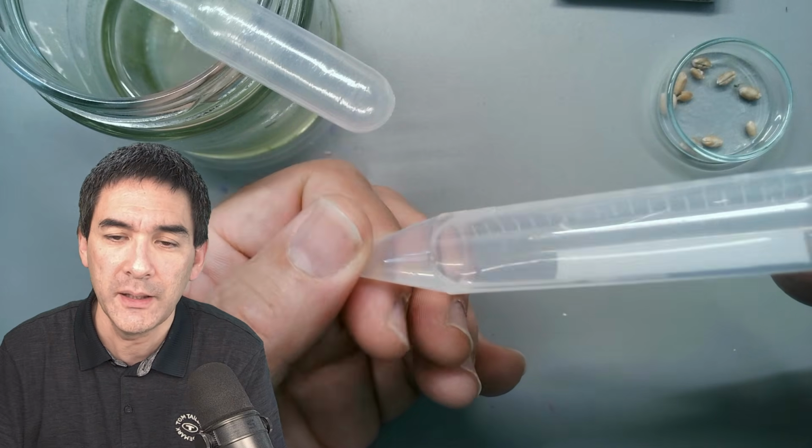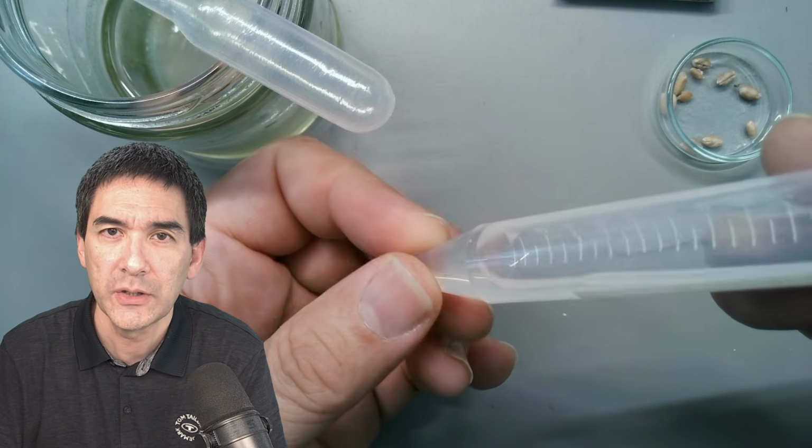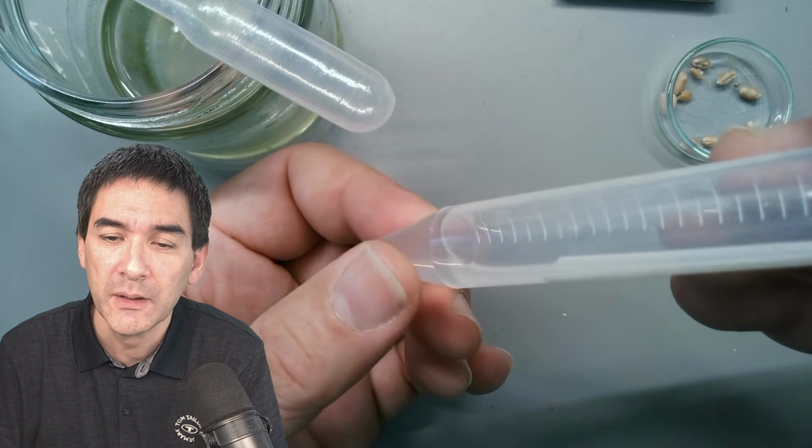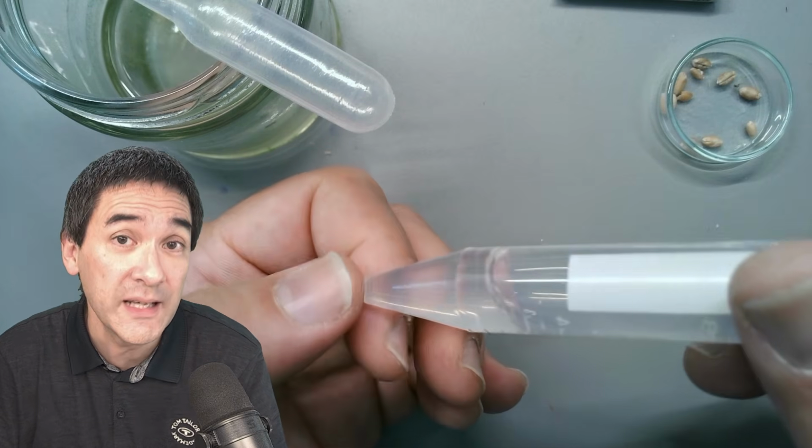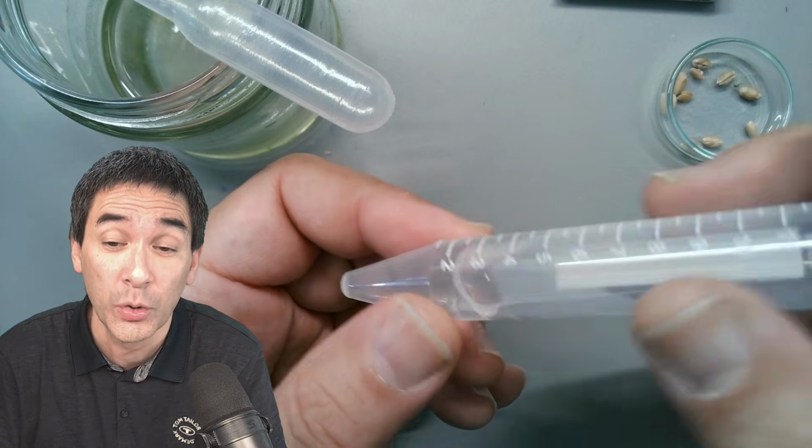It's a powder that you can buy. Methyl cellulose is actually used also in cooking. And you dissolve a tiny amount of this methyl cellulose in water. You have to let it stand overnight because it does take a couple of hours to absorb all of the water.